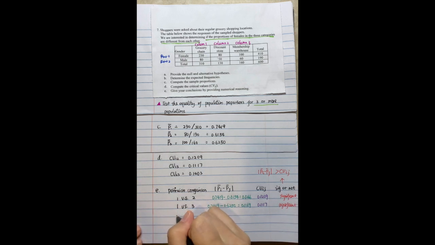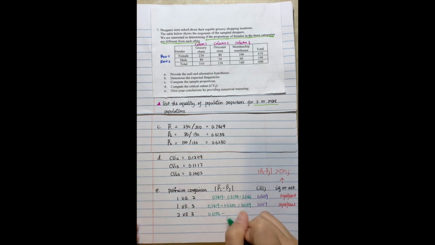Last, let's compare the third sample and the second sample, okay? So here we will have the absolute value, it will equal 0.09096, okay?